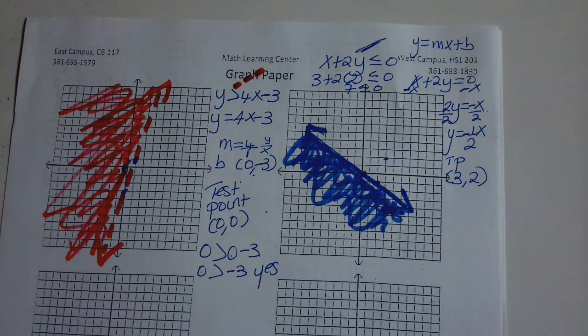You've learned how to graph and solve slope-intercept form and graph. So you're just doing the same thing. The only thing you're doing now is testing and shading.